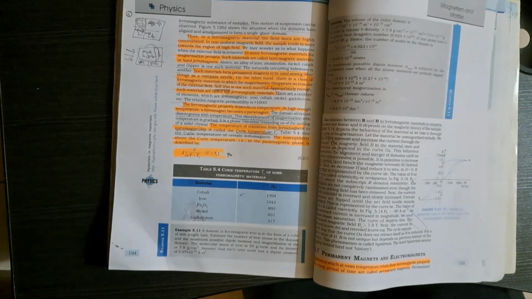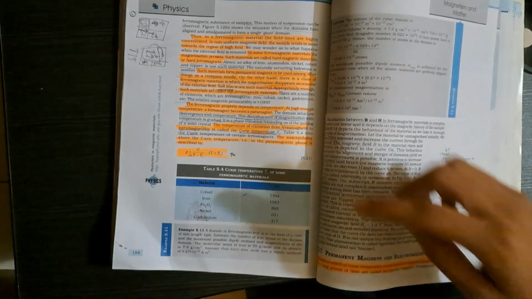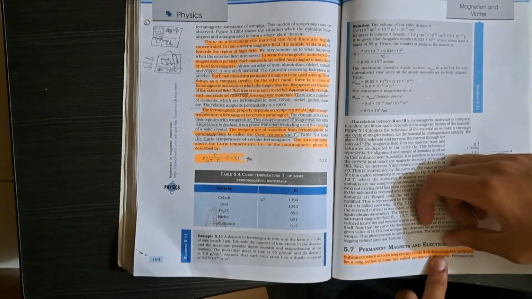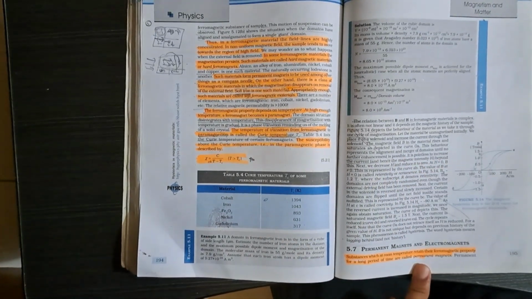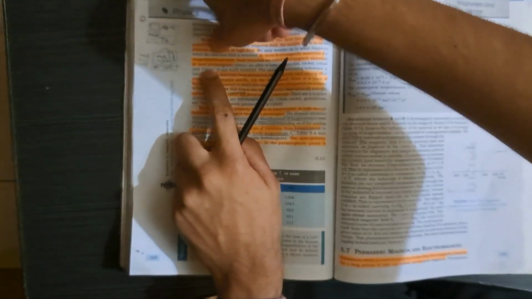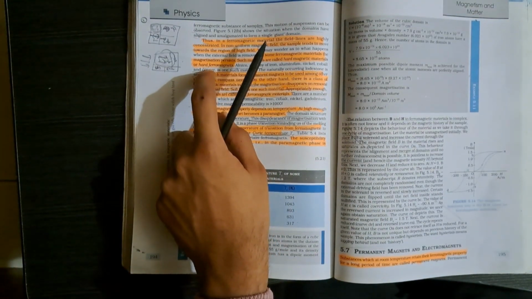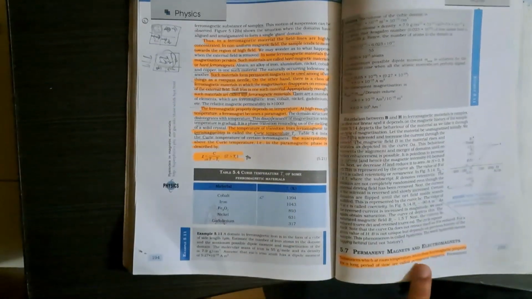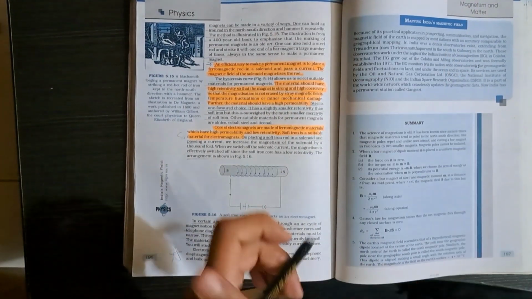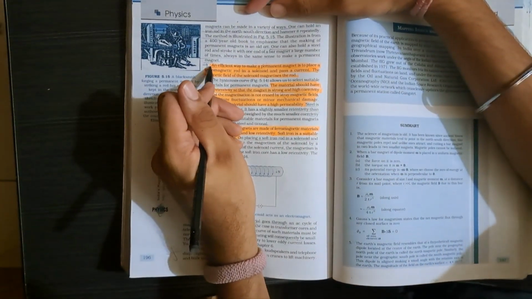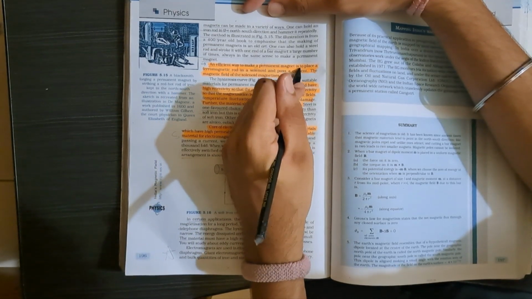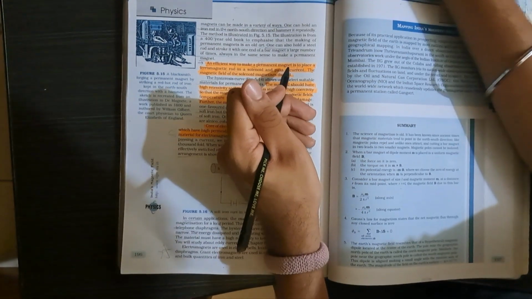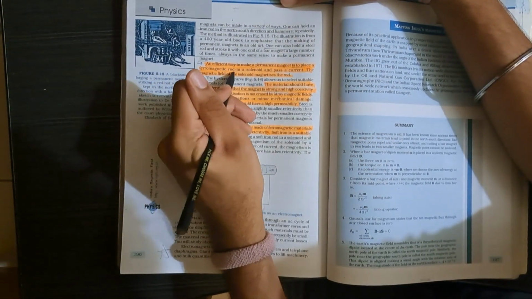Okay, so now we'll be seeing about permanent magnets and electromagnets. Substances which at room temperature retain their ferromagnetic property for a long period of time are called permanent magnets. That means hard ferromagnets, right? The magnets which always remain highly magnetized are permanent magnets, okay? And this is about theory. An efficient way to make a permanent magnet is to place a ferromagnetic rod in a solenoid and pass a current through it.